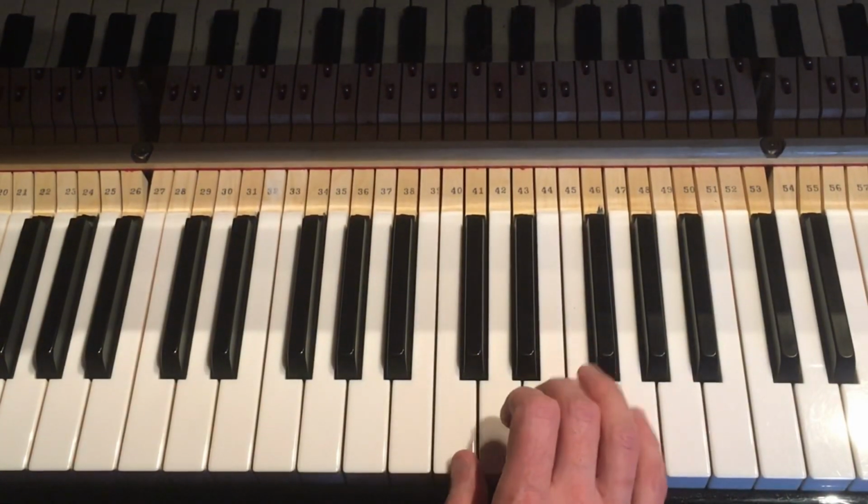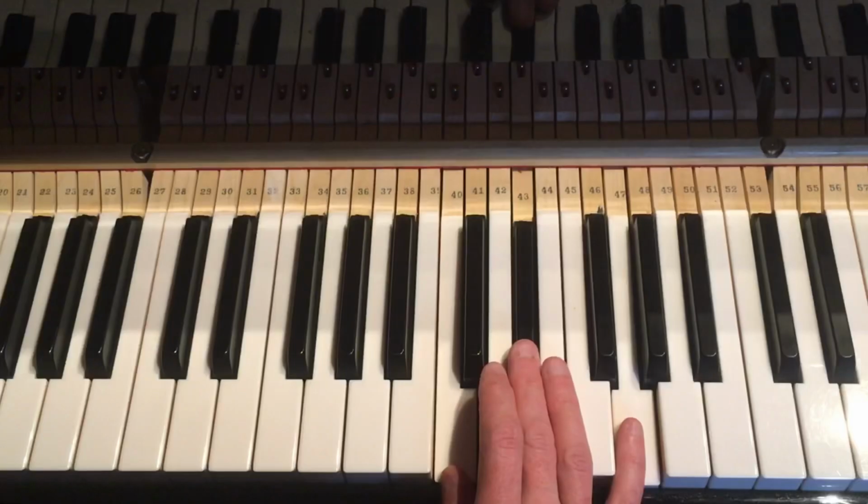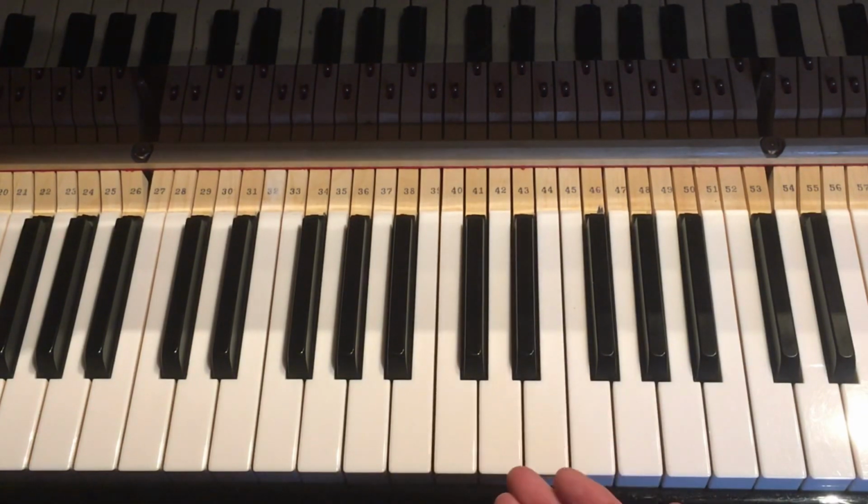Okay, so let's take this chord of C major and think about C minor. What we're going to do in a moment is change these chords' functions. I'm going to play some major chords, then I'm just going to swap them for the minor. Now let's just have a look at this.